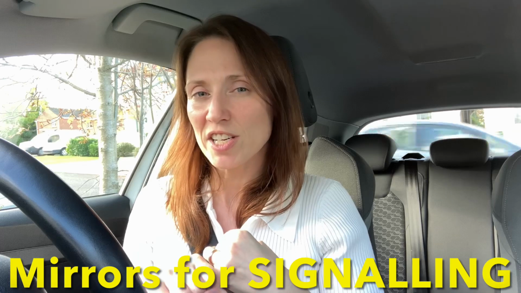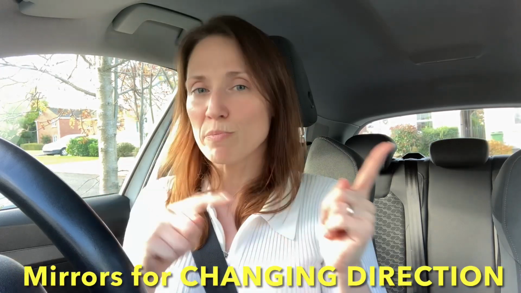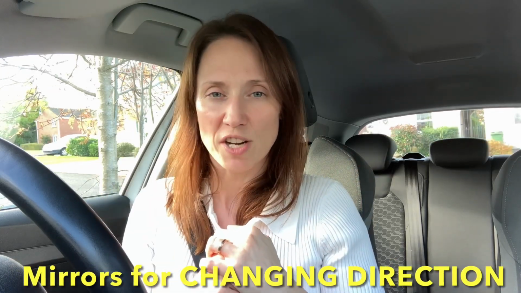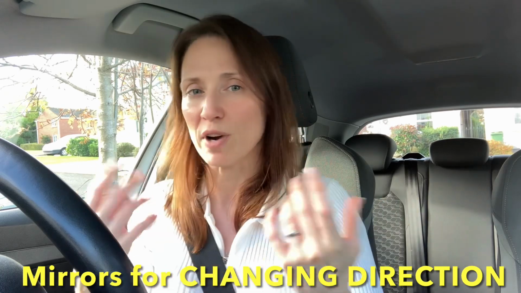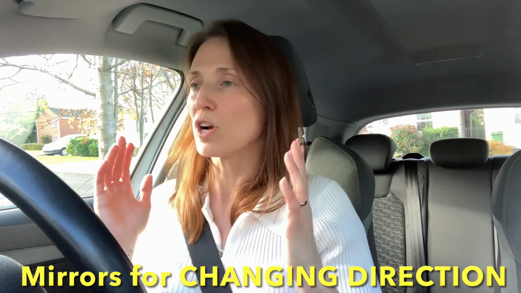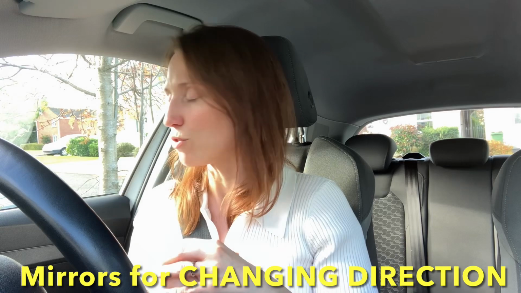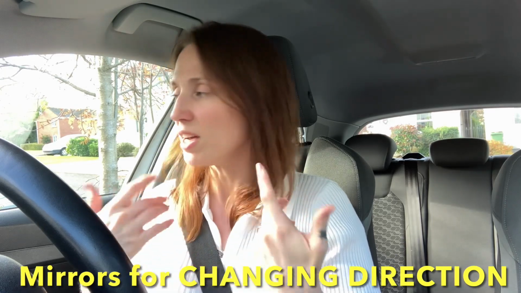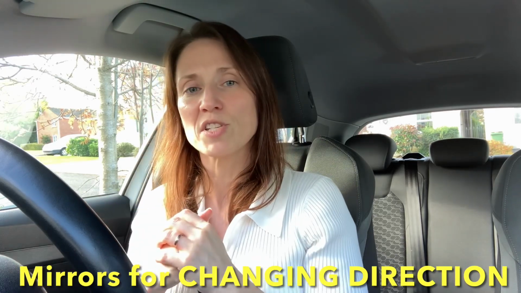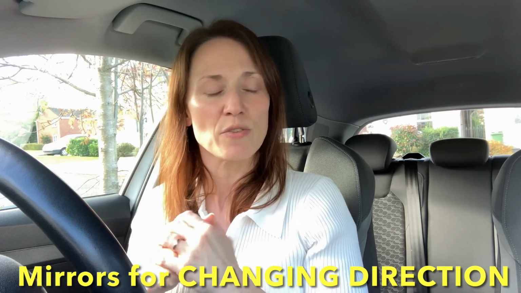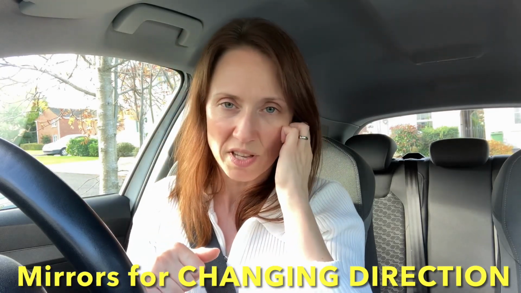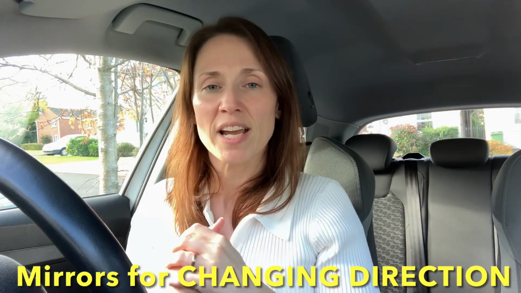Then if you're changing direction, you use the mirror in conjunction with the direction that you're going. So changing lanes, going around parked cars. If you're coming up to a parked car, it's mirrors to the right to see if anyone's overtaking you. If they're not, then you go for the overtake. And then when you come back in, interior left to make sure that there's nothing on the left side. Changing of lanes, same thing.